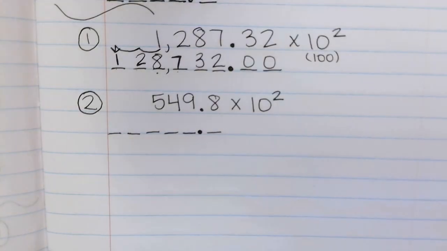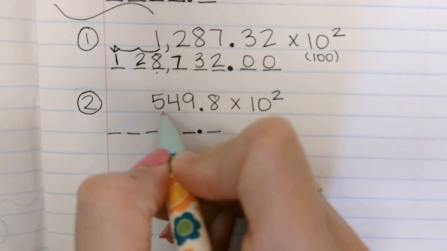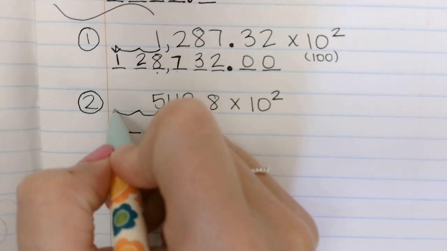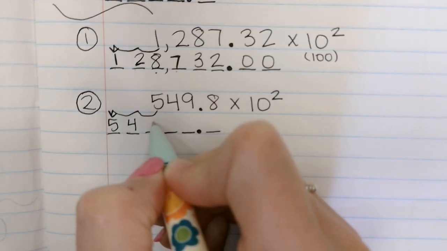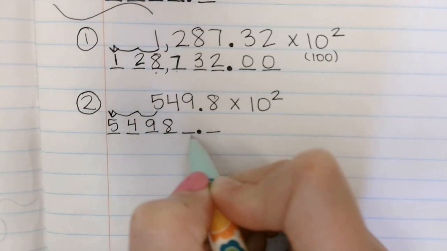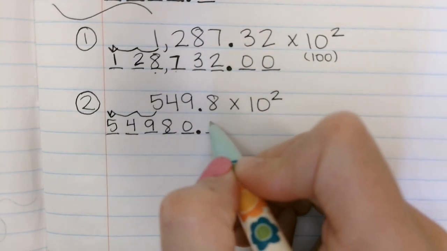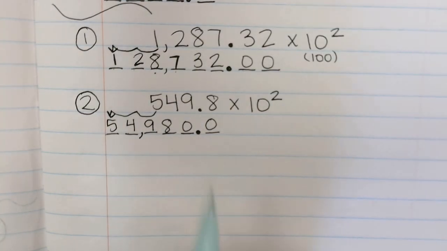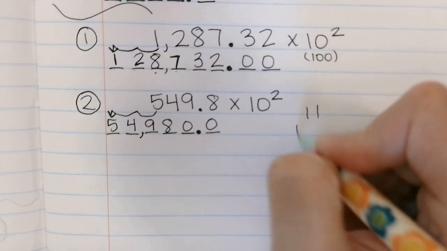Now, what do I do? You multiply and you move your 5 to 2 places over and every number follows it. Thank you. When you multiply by 10 to the second power, I'm going to move my digits over 2 places to the left and everything else follows. So I have a 5, 4, a 9, 8. Now I have a 0, and you can put a 0 there if you want to, but you don't have to. So my new number is 54,980. Questions? All right. That's how it's done.